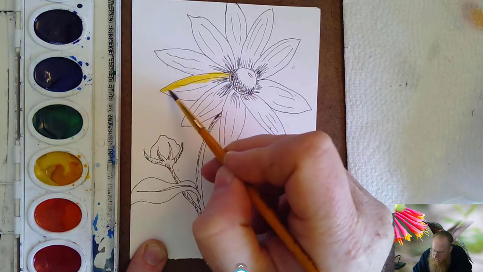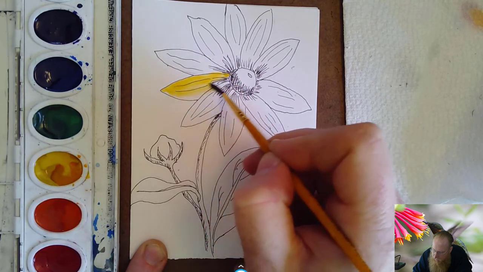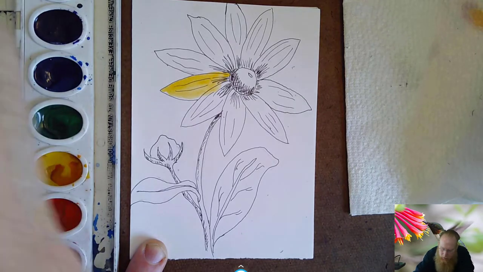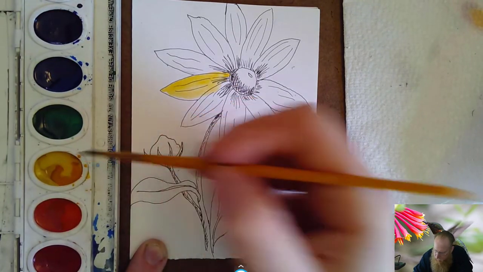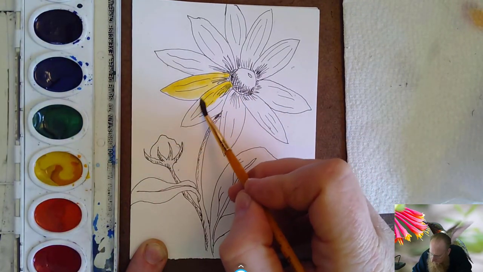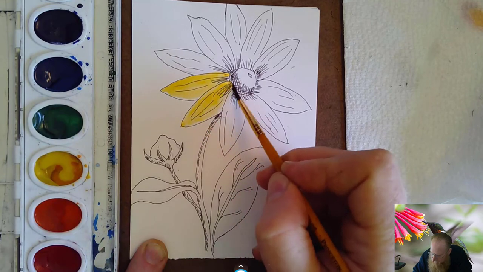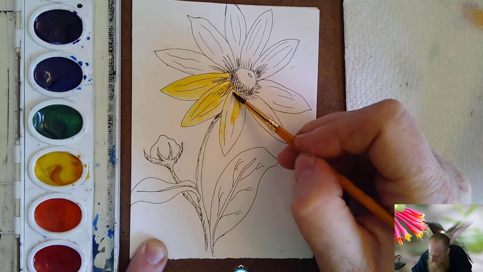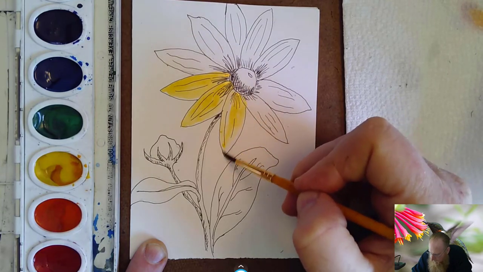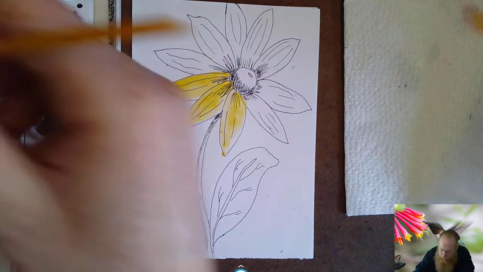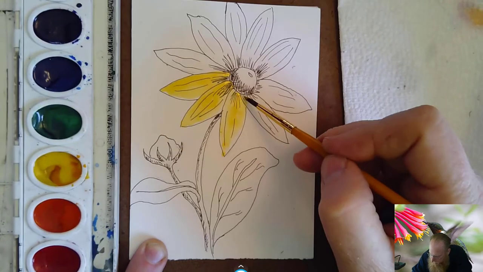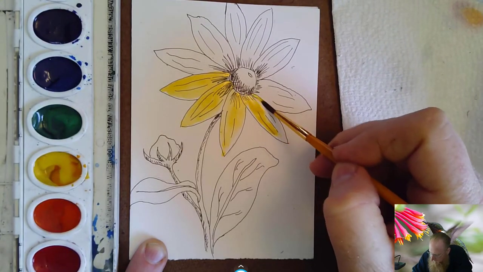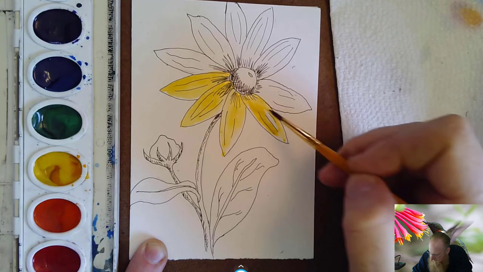We want to be able to see the pen. So we're putting mostly water, just a touch of color, mostly water. So we're going to come in, just get those yellows. That's the easy part right there. Get that yellow. Want to be careful to keep it inside the lines if you can.